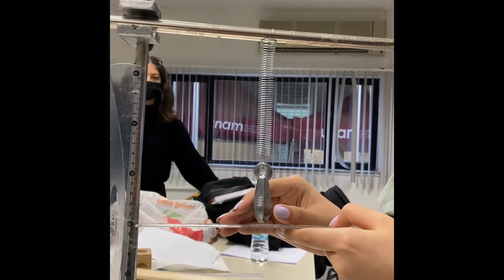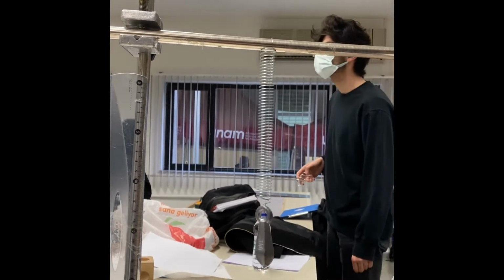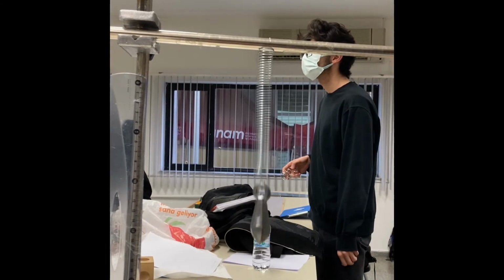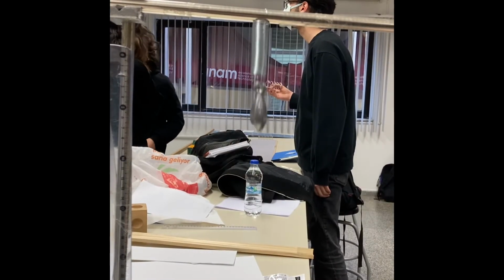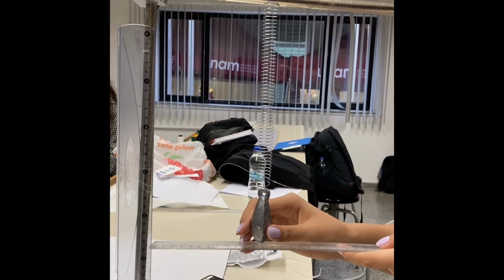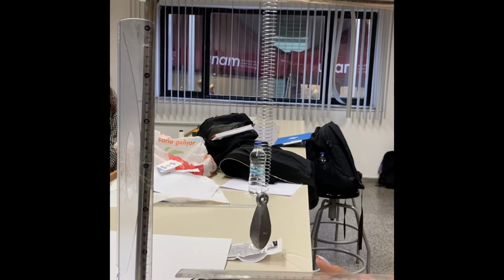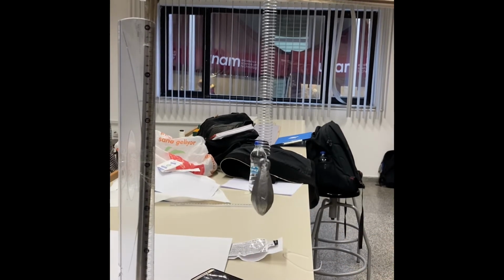This is the first experiment with the 100 gram mass, and there are multiple oscillations, and we record the time. To find the period, we divide the time by the oscillation number. This is the second experiment with the 50 gram mass, and it is quicker, and we do the same thing. This is the mass of 150 grams. It is like the other two masses, it is pulled down 3 centimeters, and we record the period.